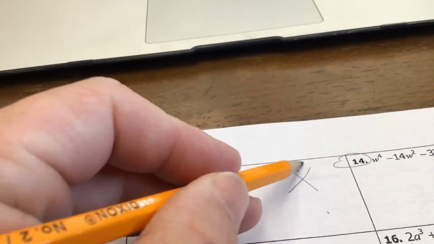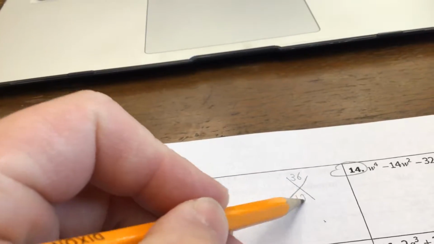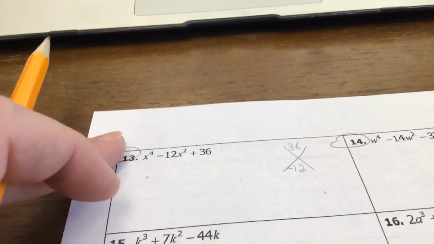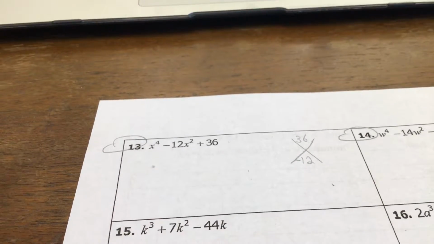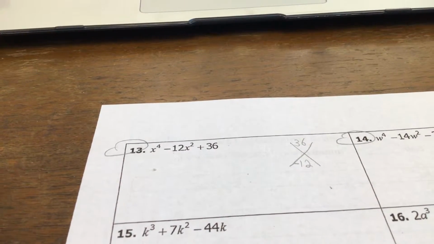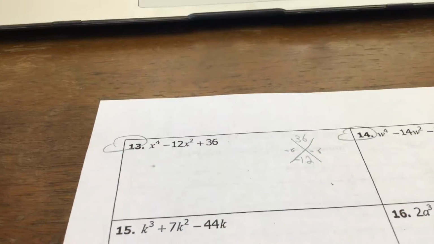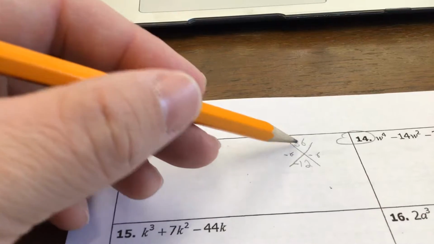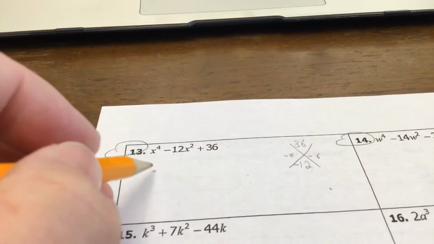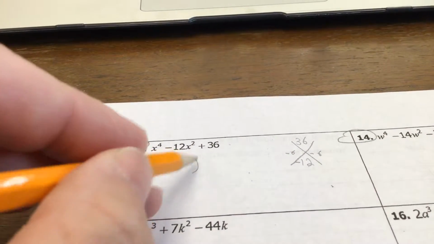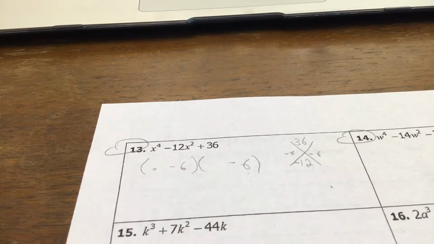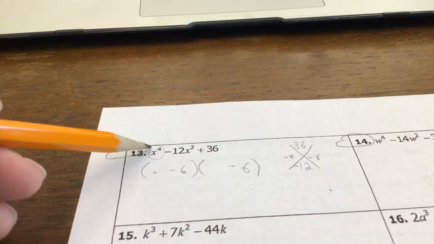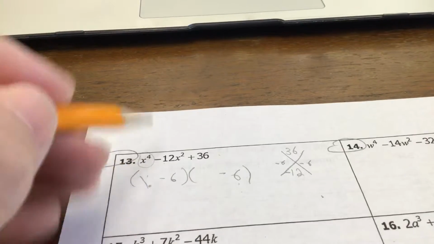I'm looking for two numbers that multiply to give me 36 and add to give me negative 12. So let's think: negative 12, adding, and 36. Both of them would have to be negative 6. They multiply to give me 36, and they add to give me negative 12. So I make my two binomials here, and the last terms are both negative 6. Now the x to the fourth, I'm going to write as x squared.